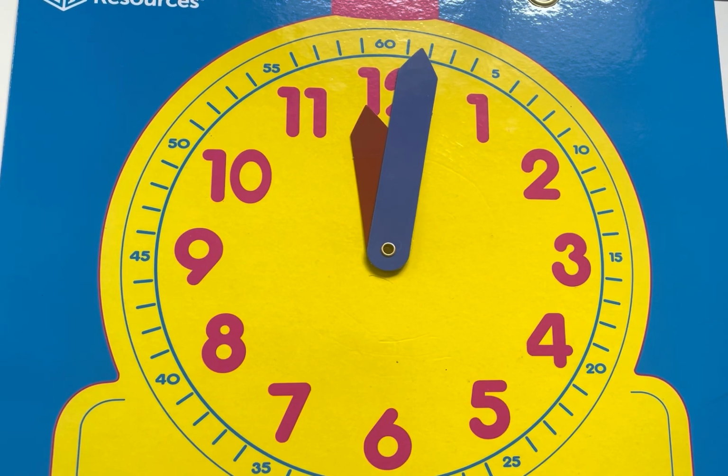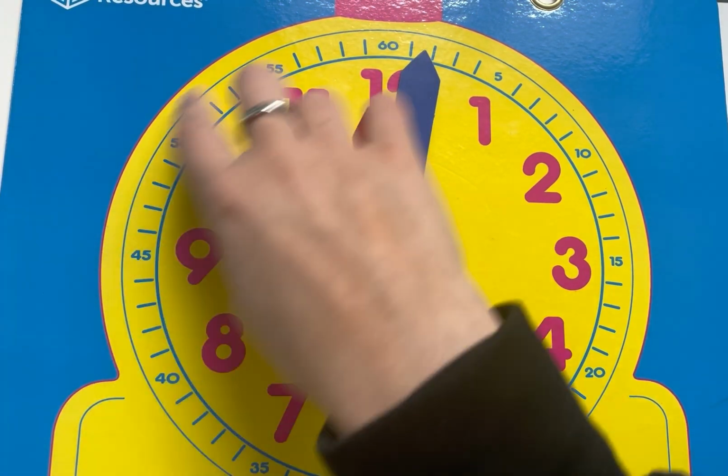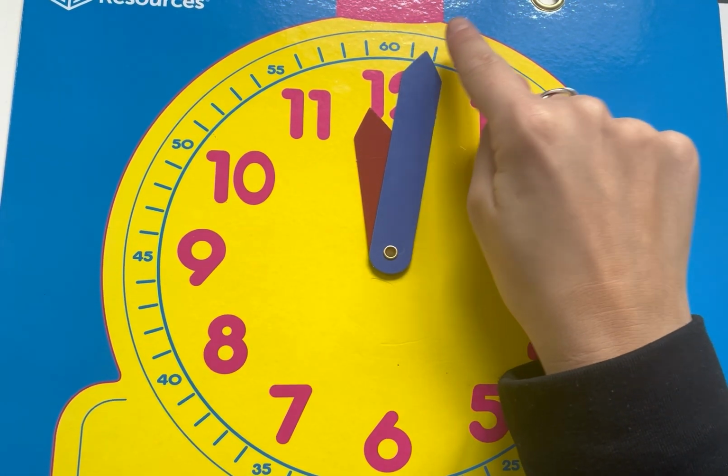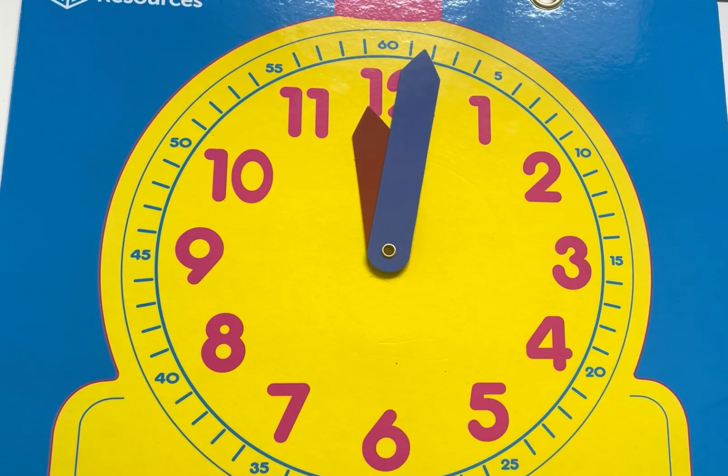There are 12 hours in the morning, which we know are called AM. And there are 12 hours in the afternoon, which we now know are called PM. We also need to remember that there are 60 minutes in an hour. And when we look at this analogue clock here, this outer circle can help us remember that there are 60 minutes in an hour. Each of these little markers mean 1 minute all the way up until 60.